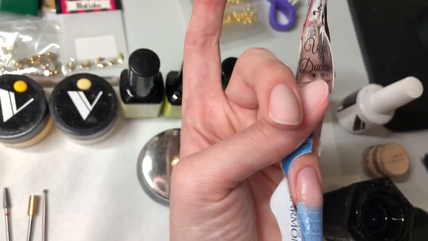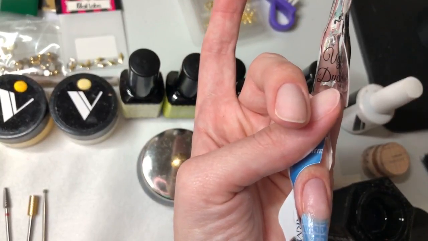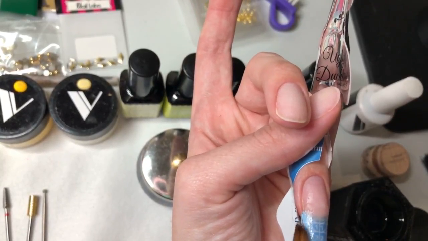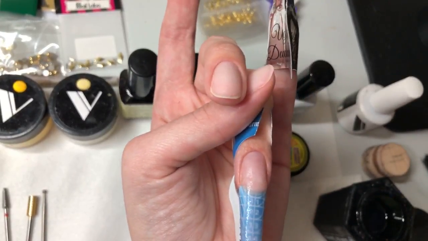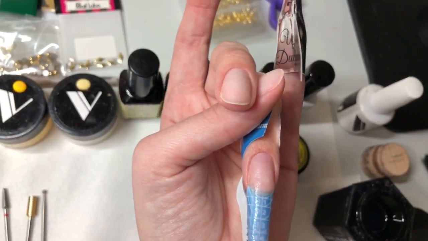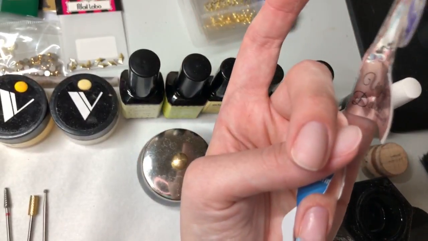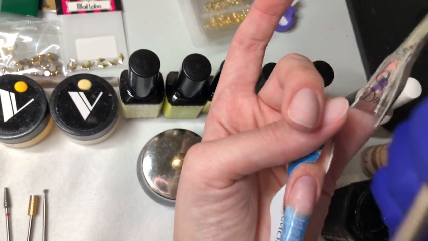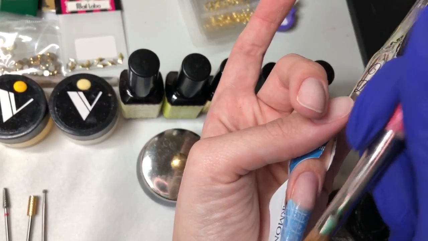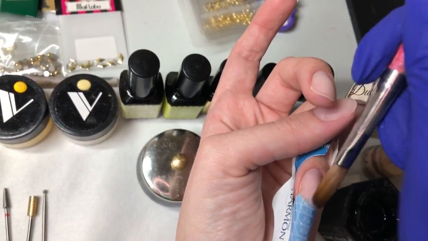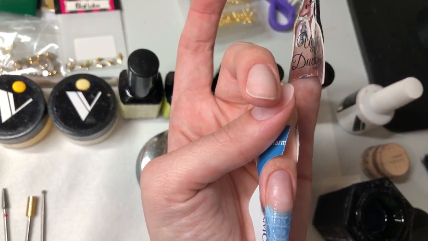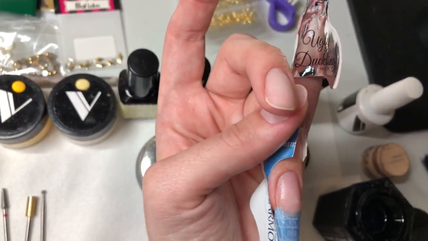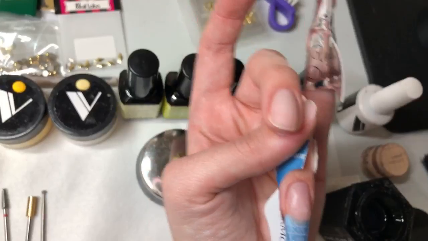Oops. So I did not get a big enough bead. I'm just gonna add another ball here at the end. Bring it up here. And a little bit more in the middle too.